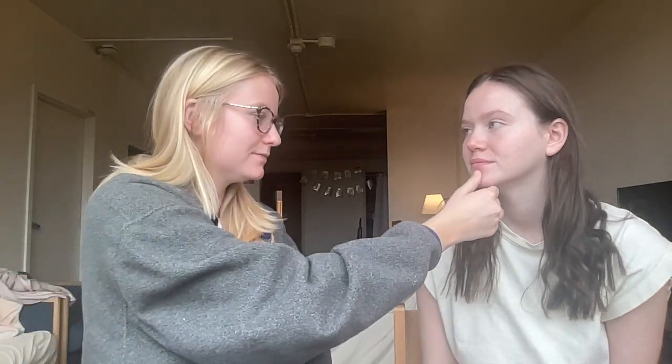We're going to start off with the mandible, or the jaw, and we're going to start with strength. Is it okay if I touch your face? Yes. Okay. To assess the strength of her jaw, I'm going to ask Ashley to keep her mouth closed, and I'm going to try and pull her jaw down. I want you to try and not let me open your mouth, okay? Perfect.